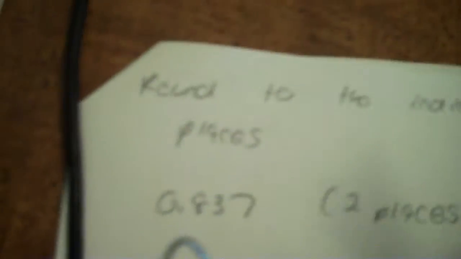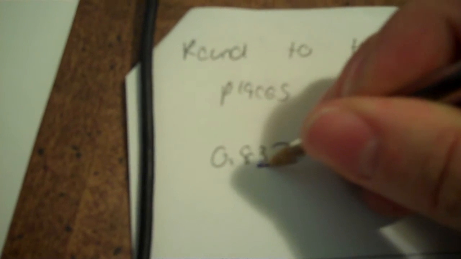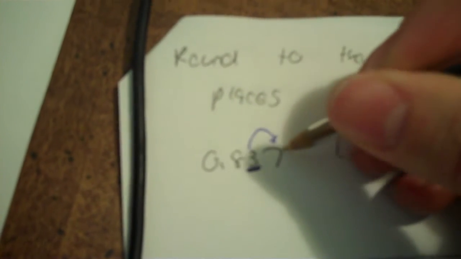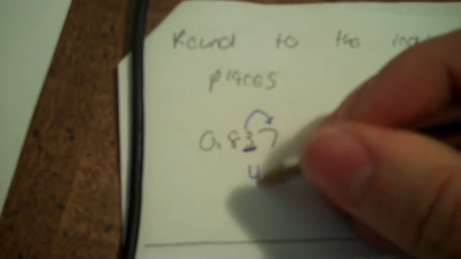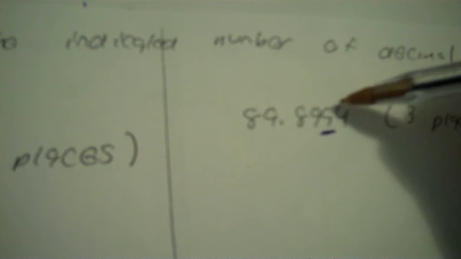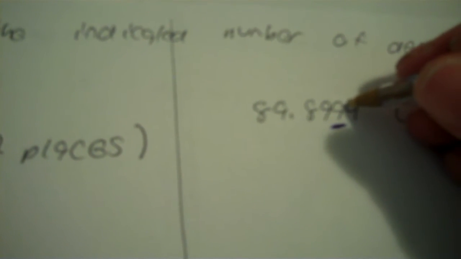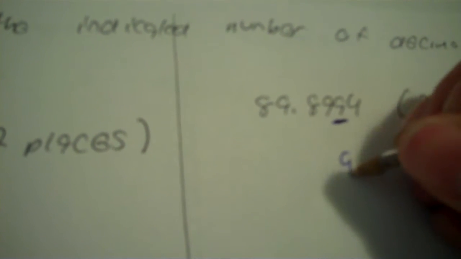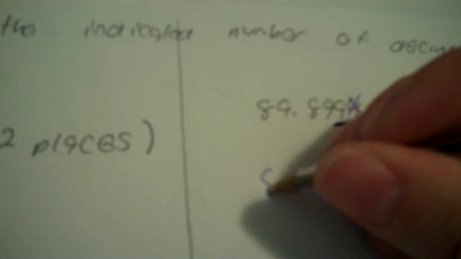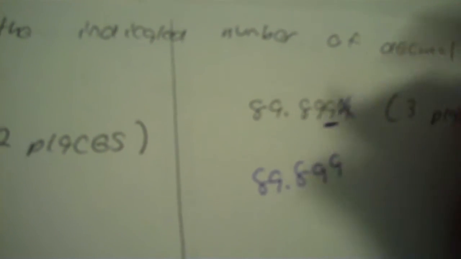Now your rounding decimal places, very easy. 2 places. Okay, so you underline the second digit after the decimal. Since the next digit's higher than 5, the 3 becomes a 4. Then this is dropped, and everything before it stays the same, 0.84. 3 places. So there's really no places for this 9. The 9 would stay the same. So then it stays 9. The 4 is dropped, and that's 89.899.